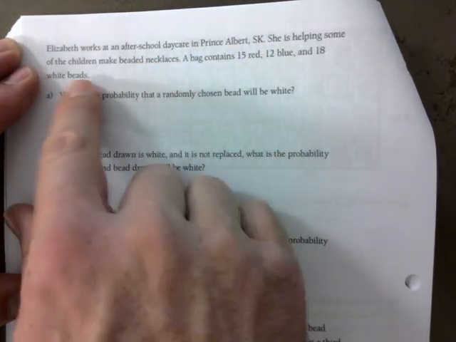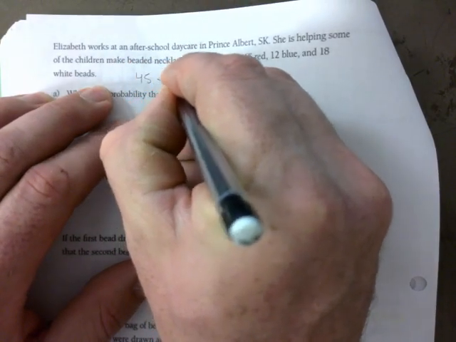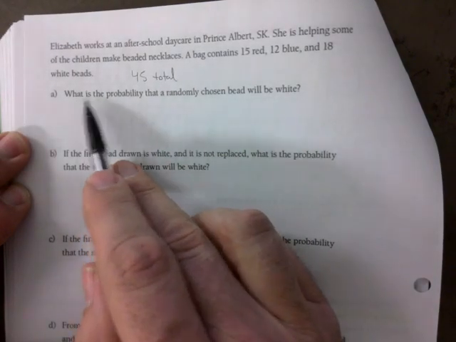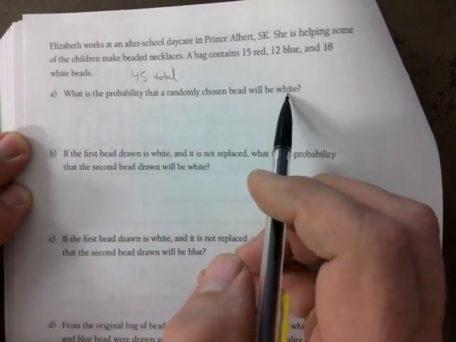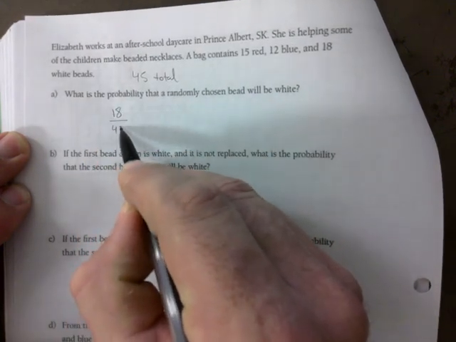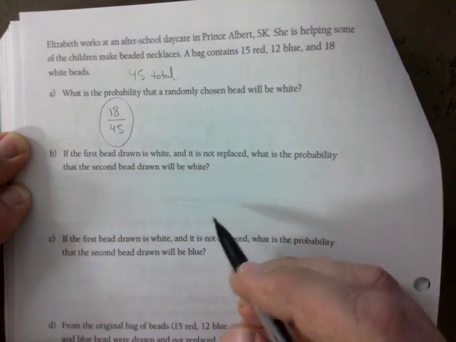So Elizabeth works at an after-school daycare in Saskatchewan. She helps some children make beaded necklaces, and the bag contains 15 red, 12 blue, 18 white beads. What does that add up to? 45. Thank you. So 45 total. It's a good idea on this unit to come up with your total. It is really good. It's just gonna help you out later on. What is the probability that a randomly chosen bead will be white? So you just go and check and see if there's 18 white beads and 45 total. That's it. That is what I would ask you to figure out.